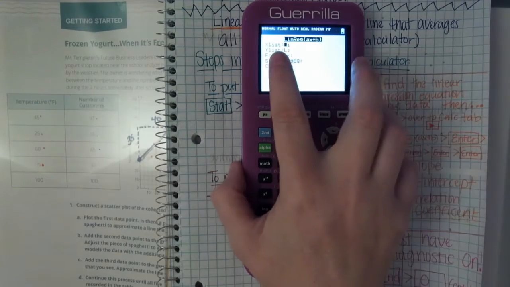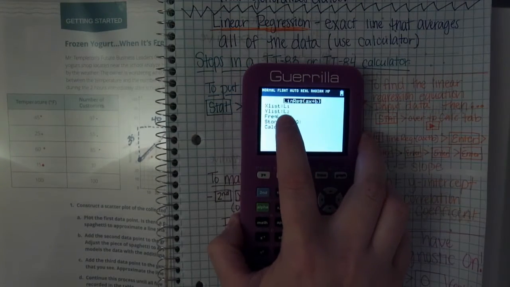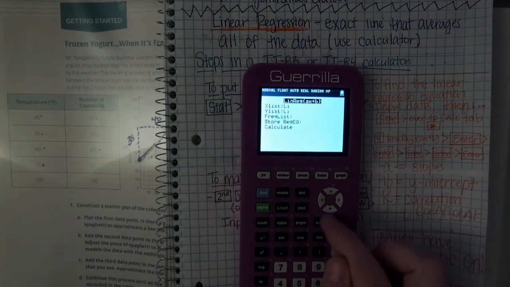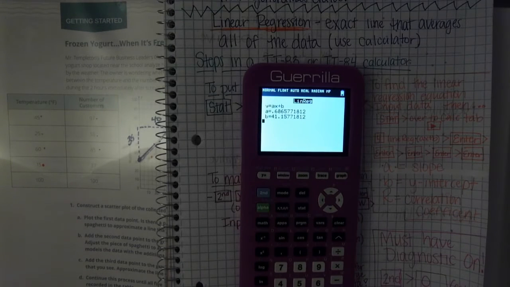Okay, now it says X list is list 1, Y is in list 2, which is what we did. So you're going to hit enter, enter, enter, and then when it gets down to calculate, hit enter one more time. So notice our equation.